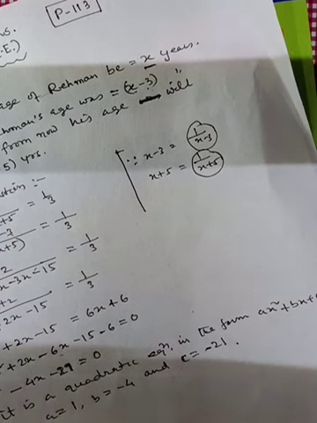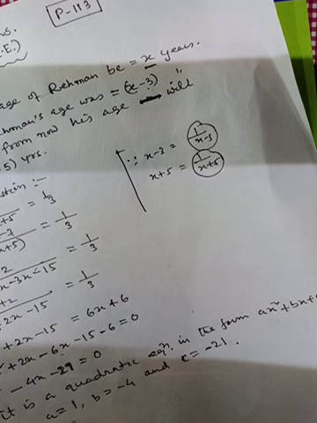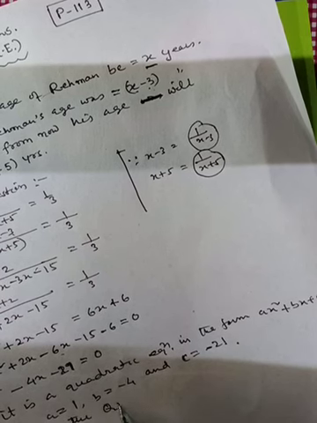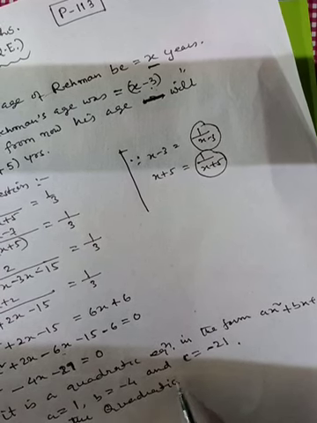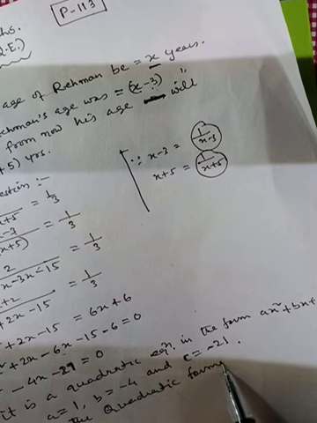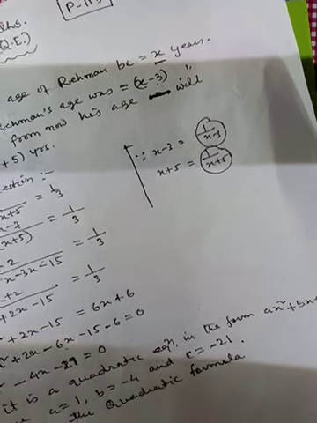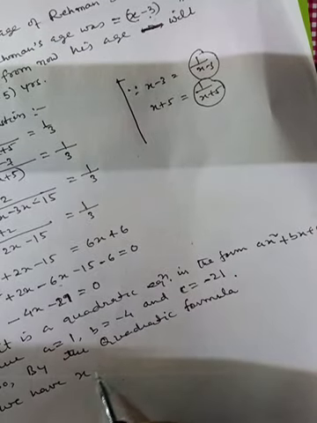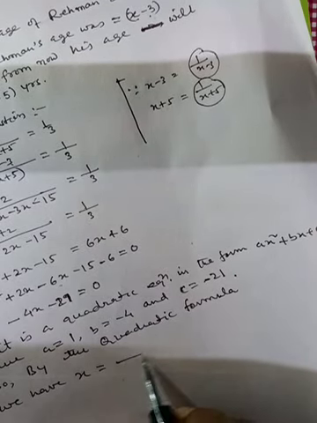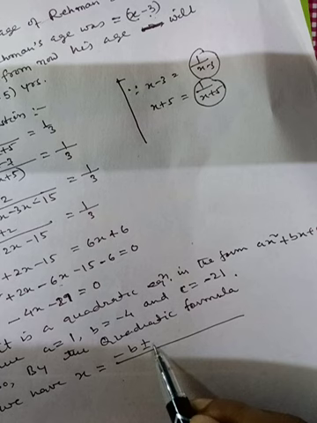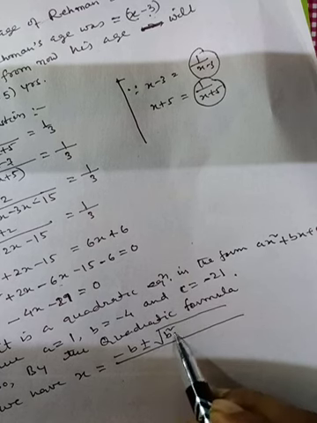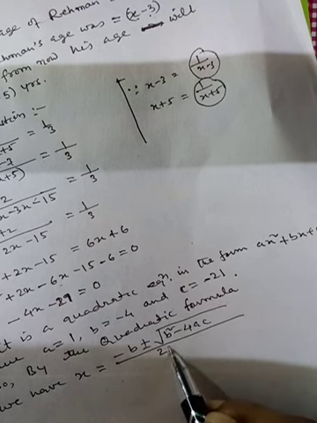By the quadratic formula, we have x equal to minus b plus or minus the square root of b square minus 4ac, divided by twice a.